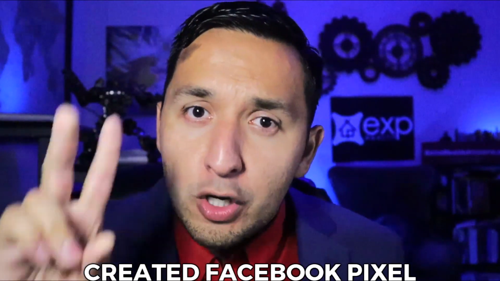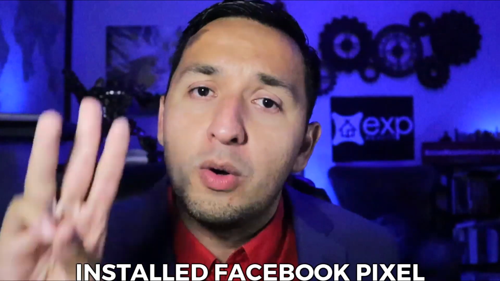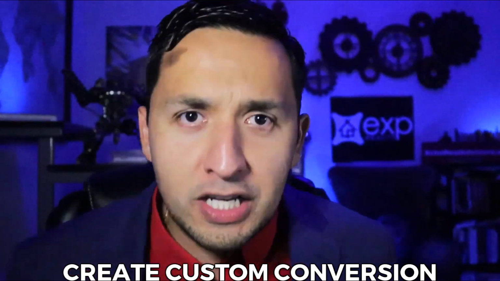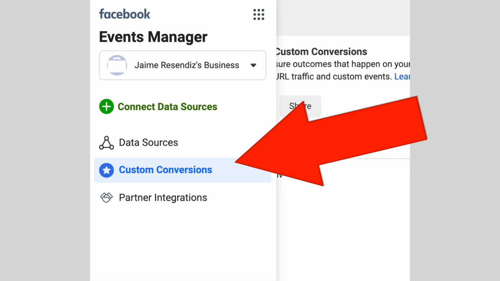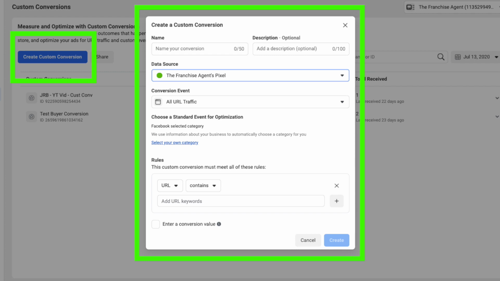All right, so a quick recap. You have created your Facebook pixel. You have installed your Facebook pixel. Now you're gonna create your custom conversion. So you're gonna go back to the events manager, but instead of going to connect data source, you're gonna go to create custom conversion. Here, you're gonna name the conversion and place the URL of the thank you page, the receipt page, or acknowledgement page from your website or landing page generator.